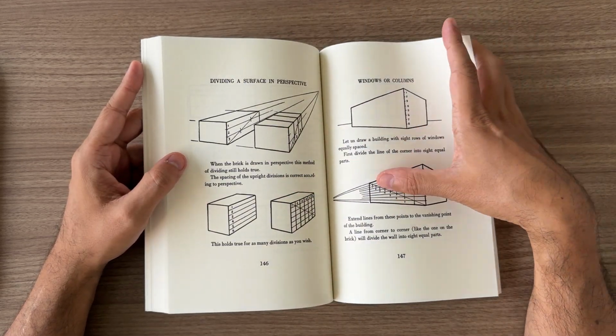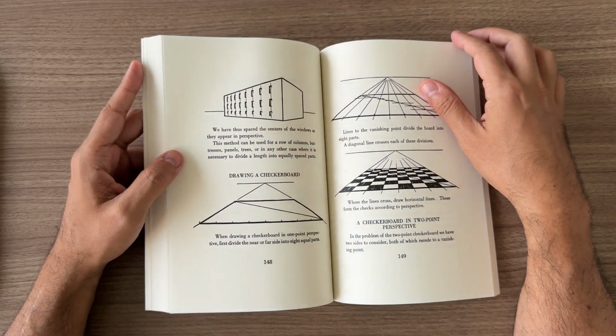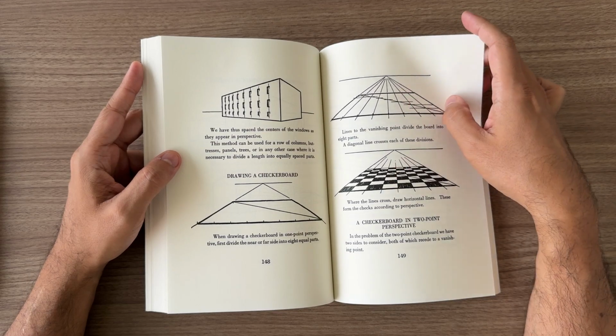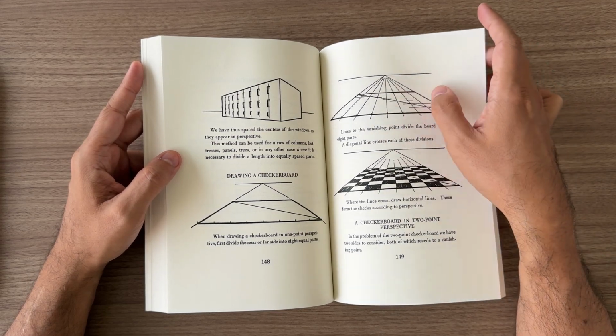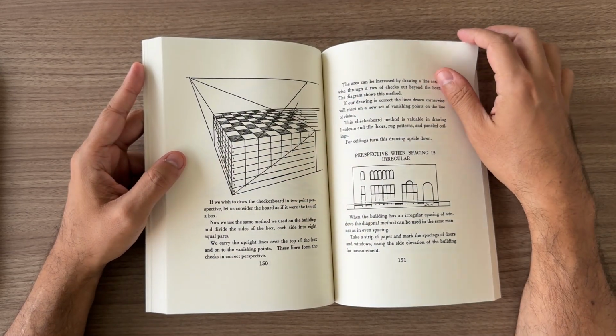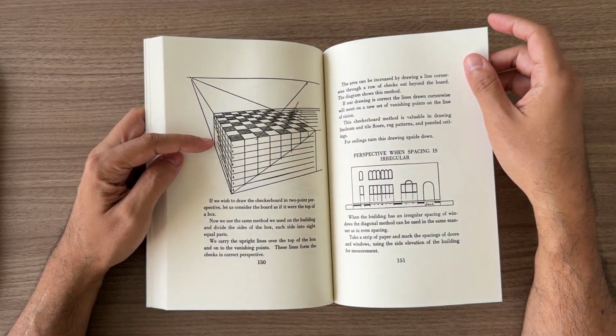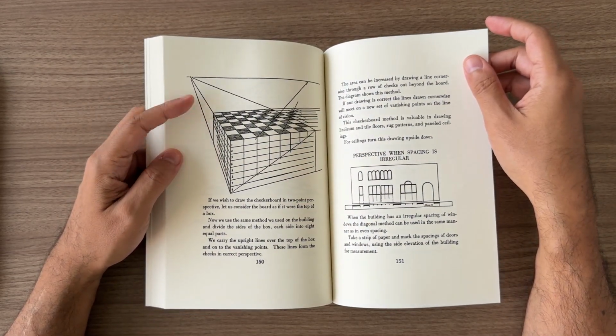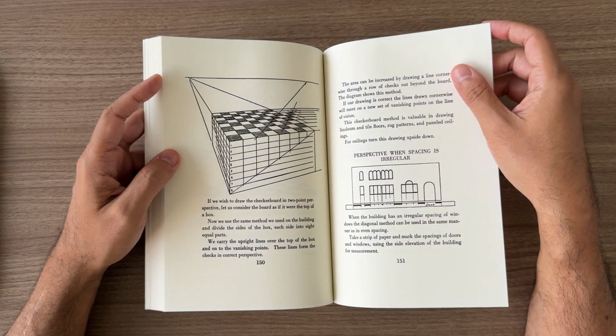Dividing the surface into multiple spaces. So you're using the checkerboard approach that we talked about before, and the diagonal. So using that to really divide everything into this checkerboard. And you could do that in all the faces.